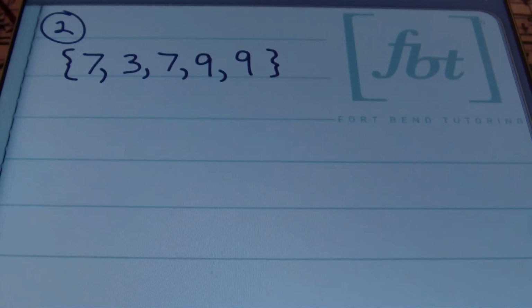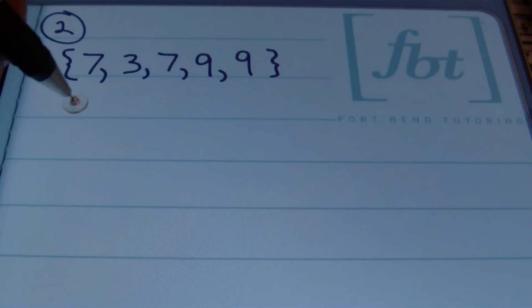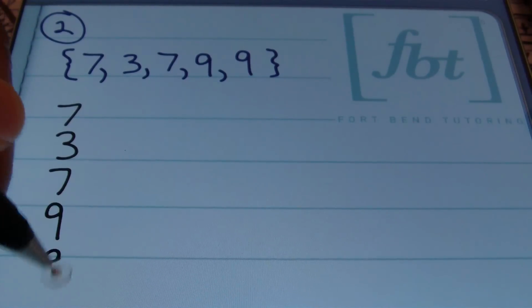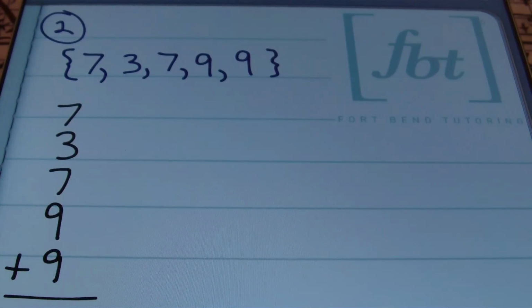All right. All we need to do, however, is find the average, the mean. So let's find that out. And we find it once again by finding the sum of these digits and then dividing by the amount of values that we have in the data set. And in this case, we have 1, 2, 3, 4, 5 digits. So let's get to finding the average. So adding these numbers together, I'll list them as 7, 3, 7, 9, and 9. And we want to find the average of these 5 digits.